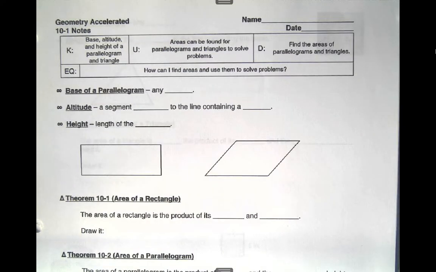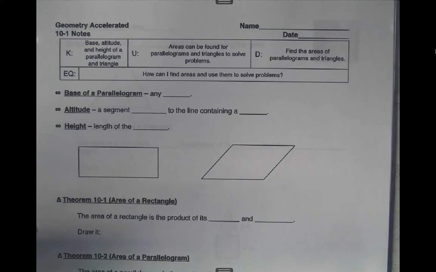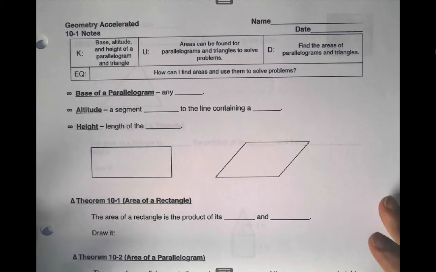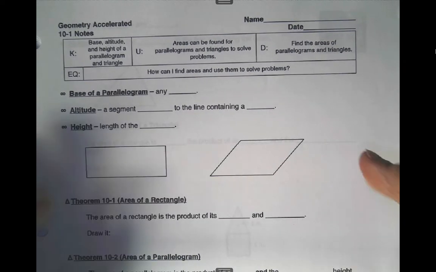We're going to start here with chapter 10. In chapter 10, we'll be finding areas of lots of different shapes. So hopefully you'll like this one. Today we just want to focus on parallelograms and triangles. Some of this is probably familiar to you.